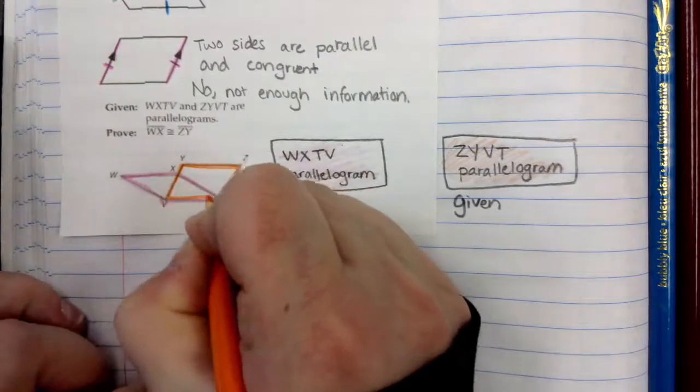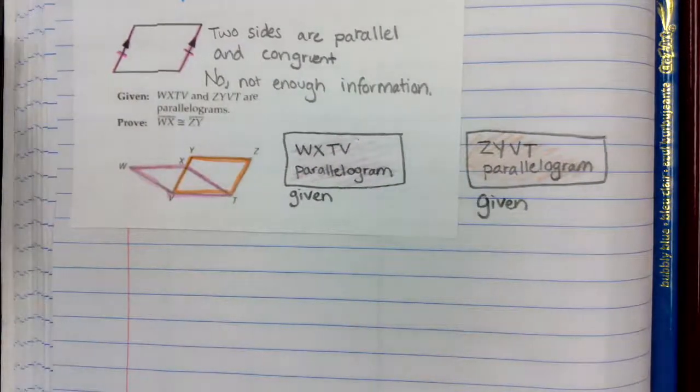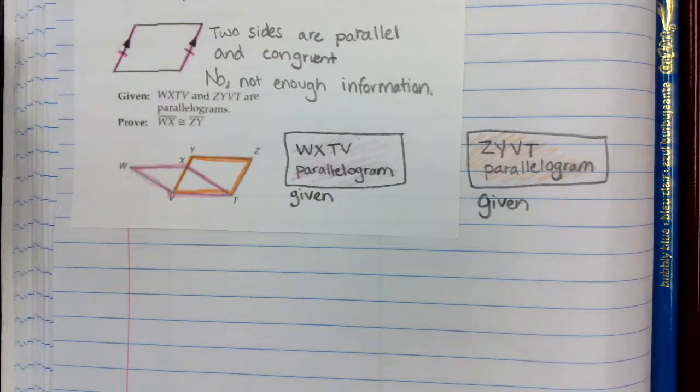If you want to color code yours too, you can, but you don't have to. All right, so in the end, our goal is to compare WX with YZ.